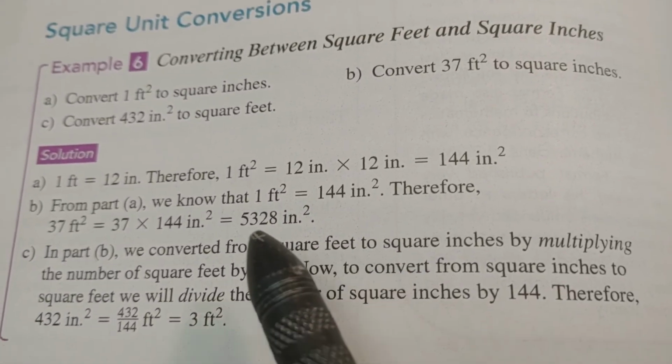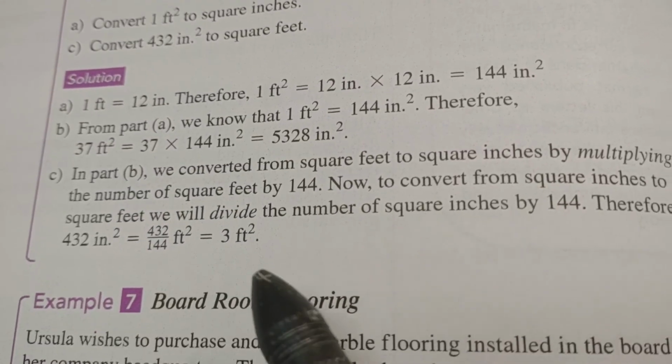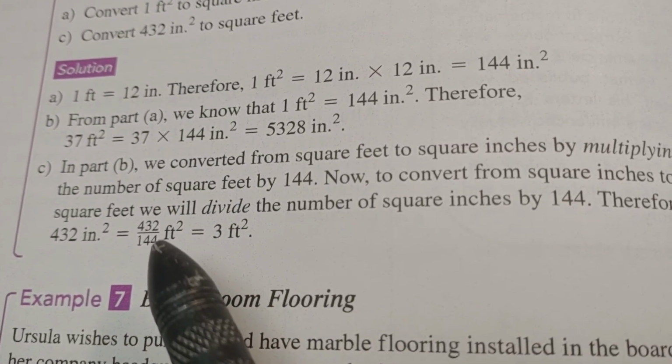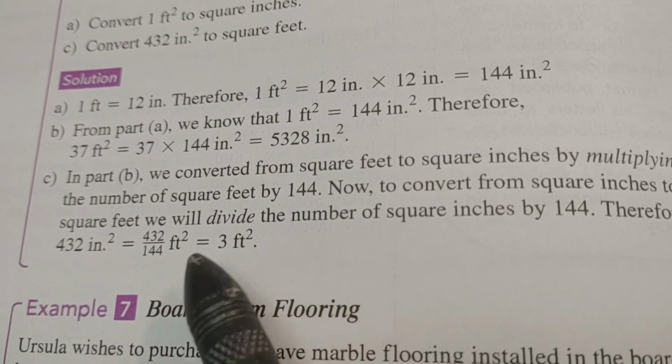And then the last one says convert 432 square inches to square feet. Well, we're going to do the opposite. We're going to take that 432 square inches and divide by 144 square inches. We find out it's 3 square feet.